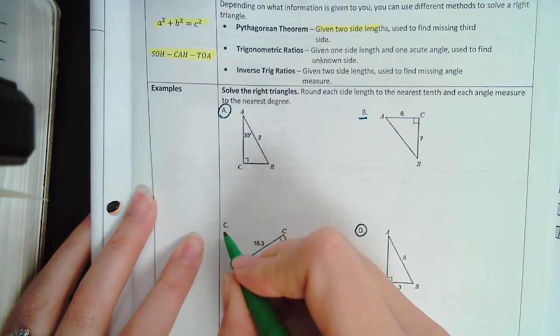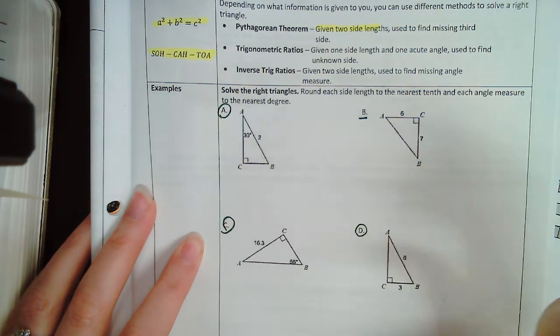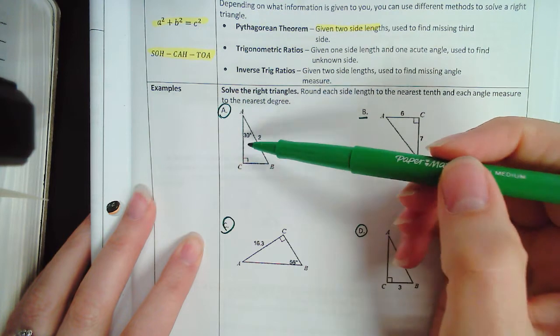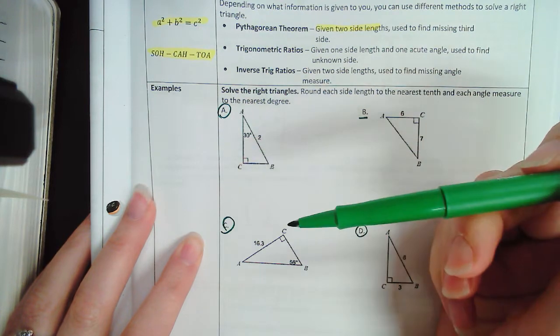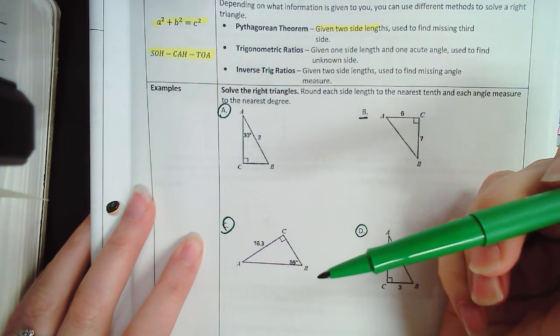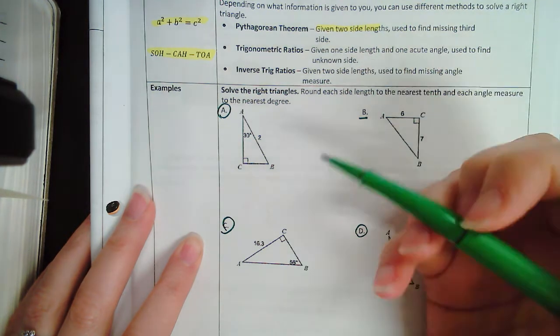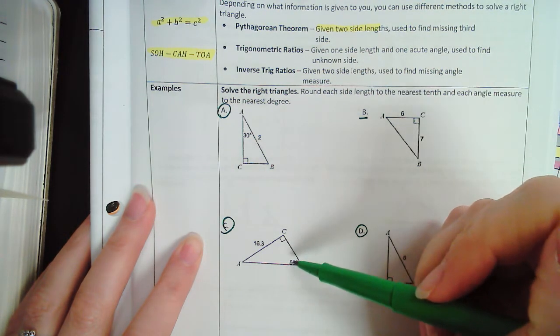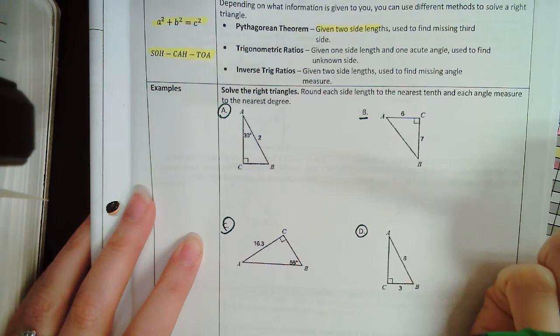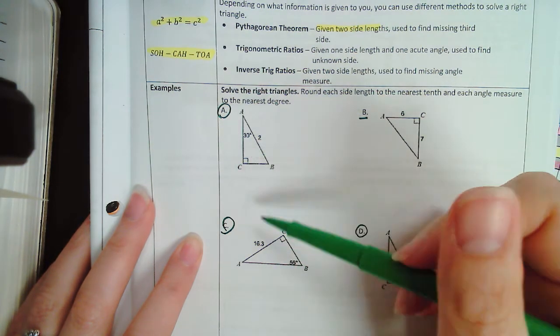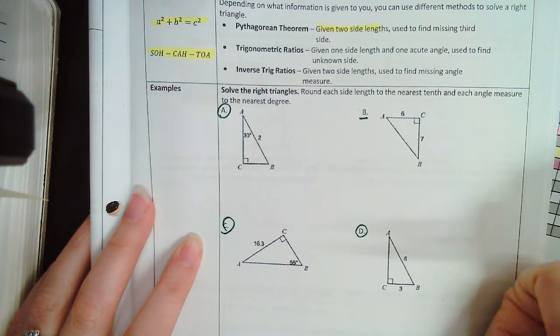The reason why I'm doing both of these is because on A, it's a 30, 60, 90 triangle, which is a special right triangle that we're going to be talking about in our next notes. But C is not a special right triangle because it has this 56 degree and a 90 degree angle there. So although you can still do similar steps to A, it does take a little bit more time, okay?